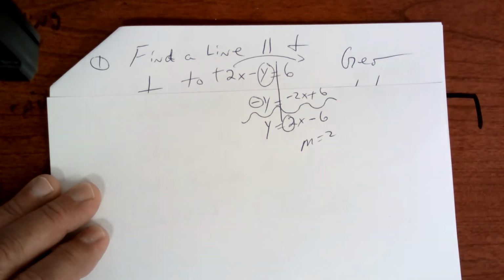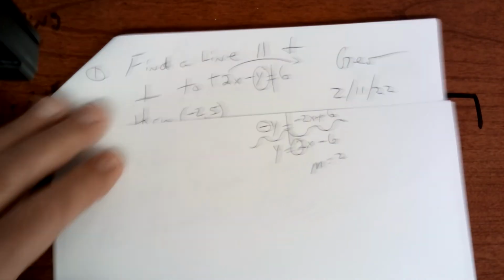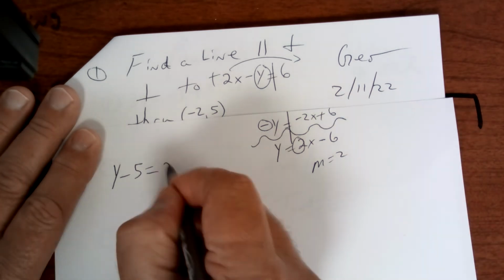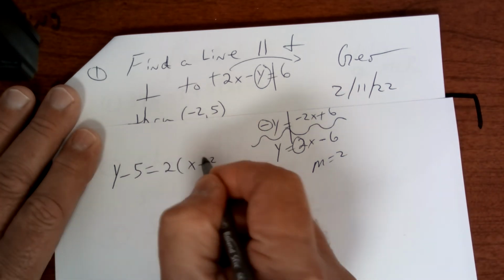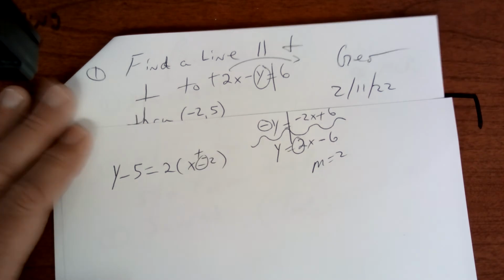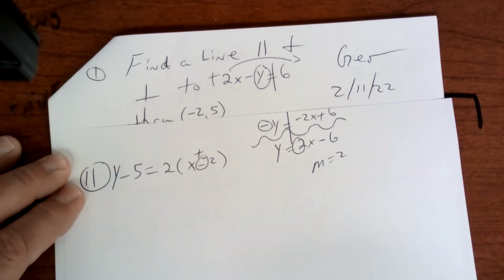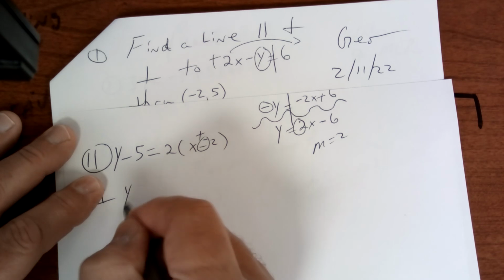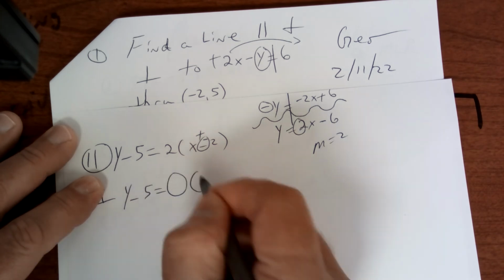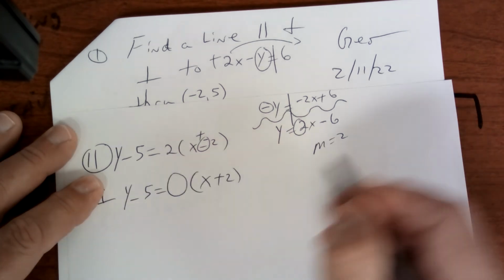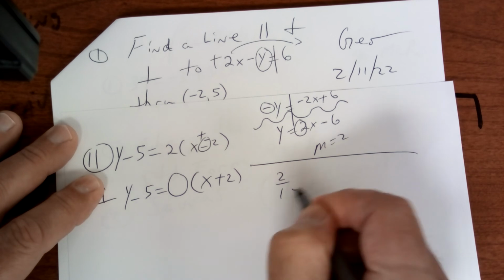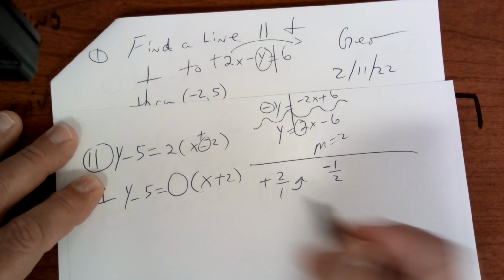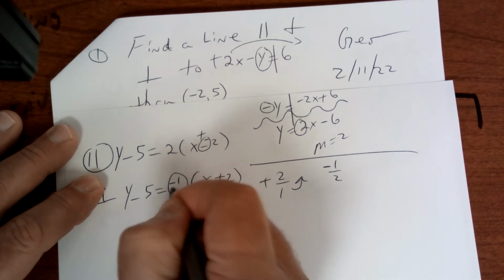Once you have your slope, you use point slope. So it's going to be y minus your y is equal to your slope, and then x minus your x. And that becomes a plus. And that's parallel. To do perpendicular, you're going to do everything the same, but you're going to change the slope. Here you're going to put 2 over 1, and then flip it and put a negative in this case. So you change from a positive to a negative. So it becomes a negative 1/2, and there it is.